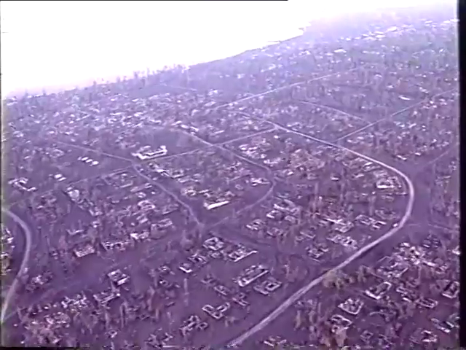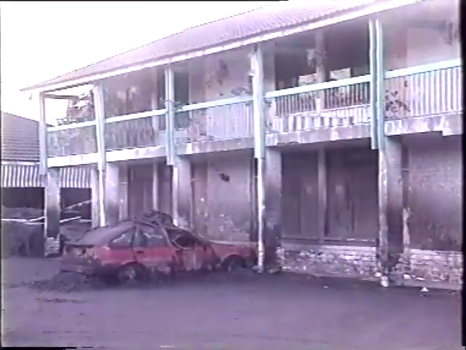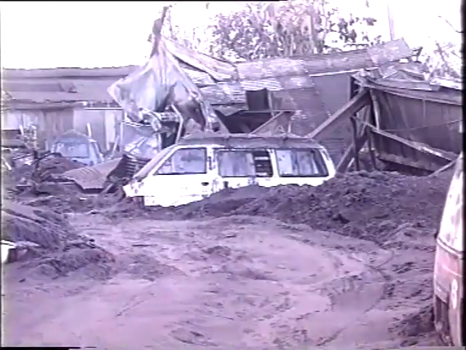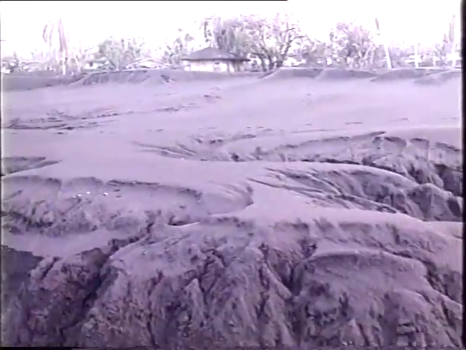Today, Rabaul is a ghost town. The ashfall from the eruption had a devastating effect. The huge clouds of hot ash were carried by the wind over the township of Rabaul, where it continually fell, gradually building up and burying houses, vehicles, and eventually whole villages.